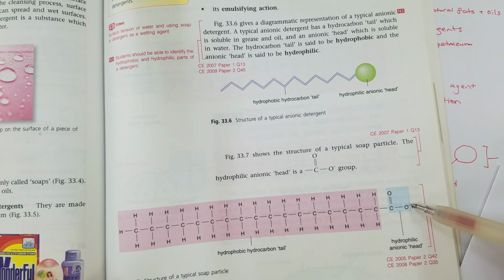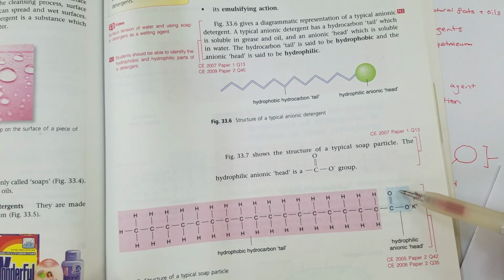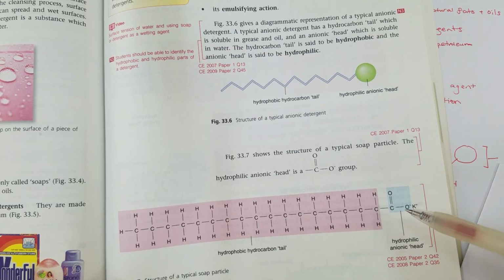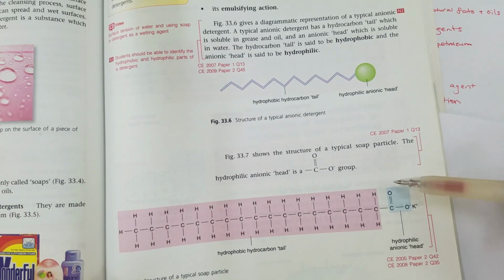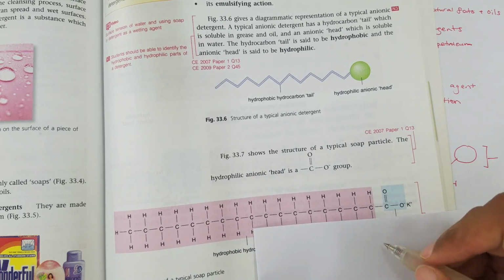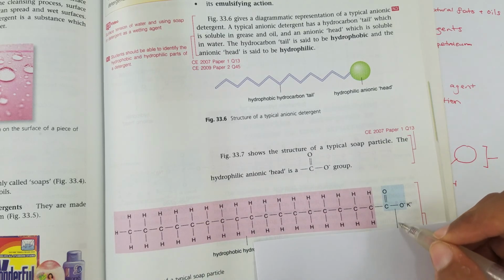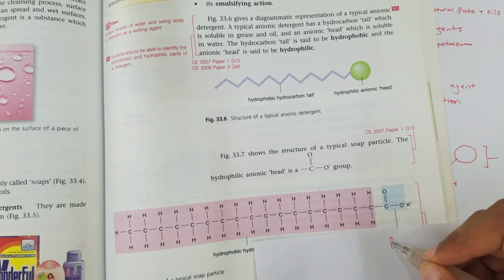The negative charge is the reason why we call it anionic, because this part is hydrophilic. Philic means like, so this part will dissolve in water. If you want to know why, it's because it's negative. Negative means it's polar, and if it's polar, like dissolves like. This is not mentioned in the textbook, so you might want to write it down. Let me repeat again. The reason why it's called hydrophilic is because it dissolves in water. So it's polar.